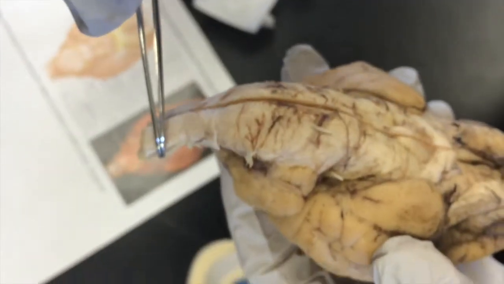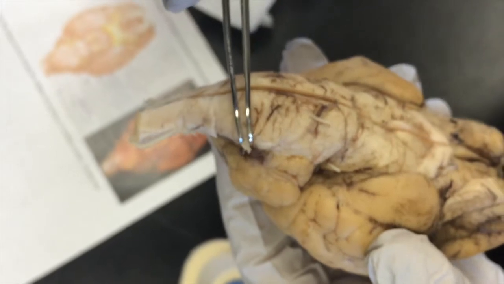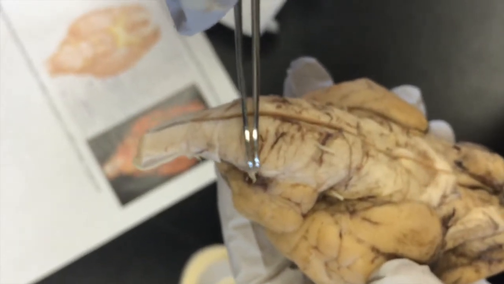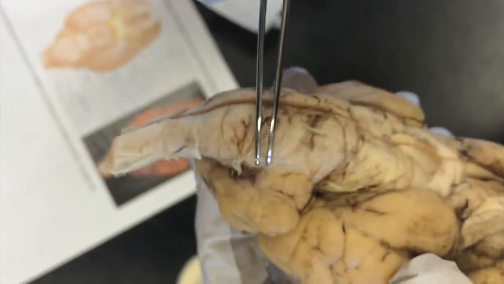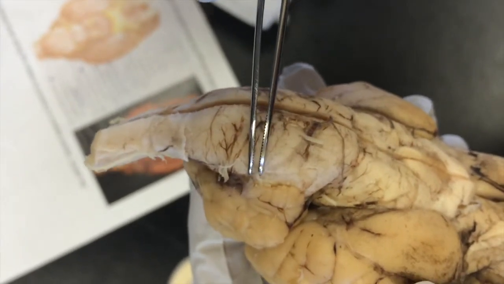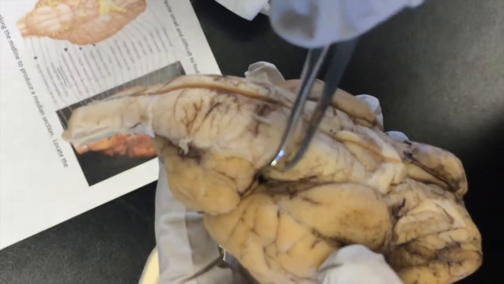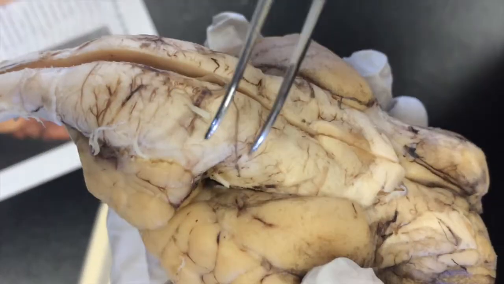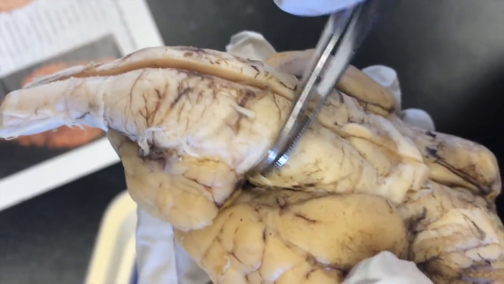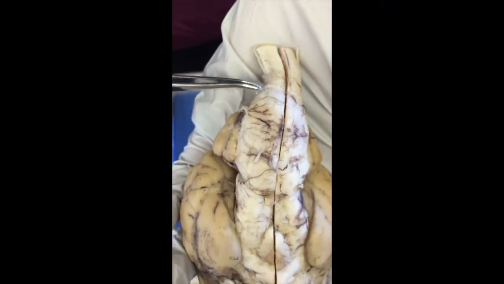Okay, on the side is the spinal accessory nerve. That is the vagus nerve. And right there, can't really see it, but it's the vestibulocochlear nerve. That is the abducens nerve, and then right there is the trochlear nerve. That is where the hypoglossal nerve would be.